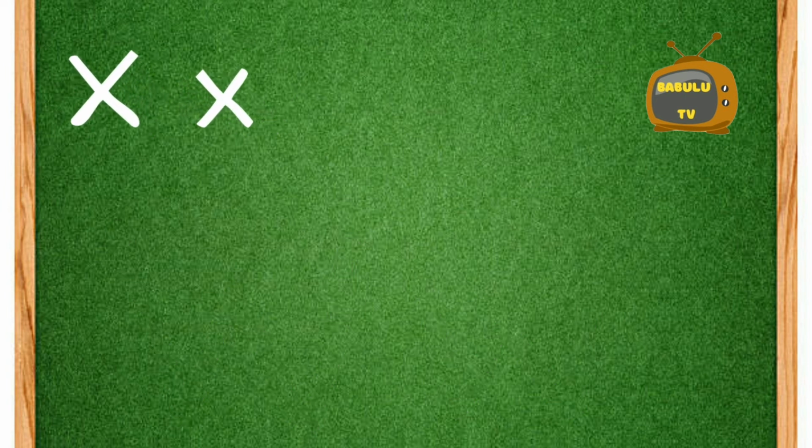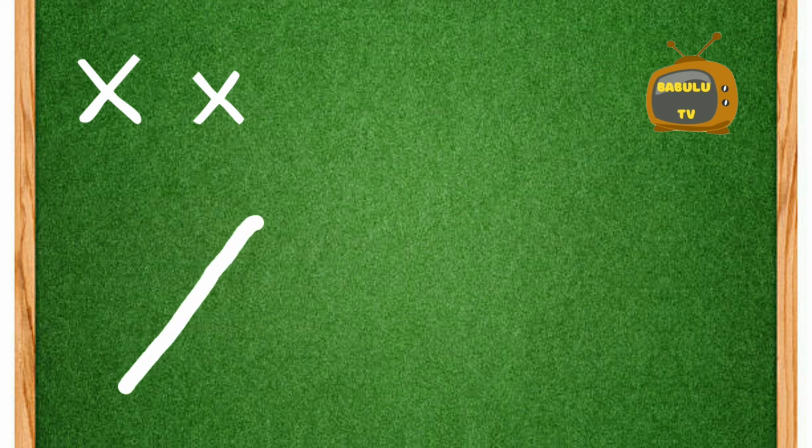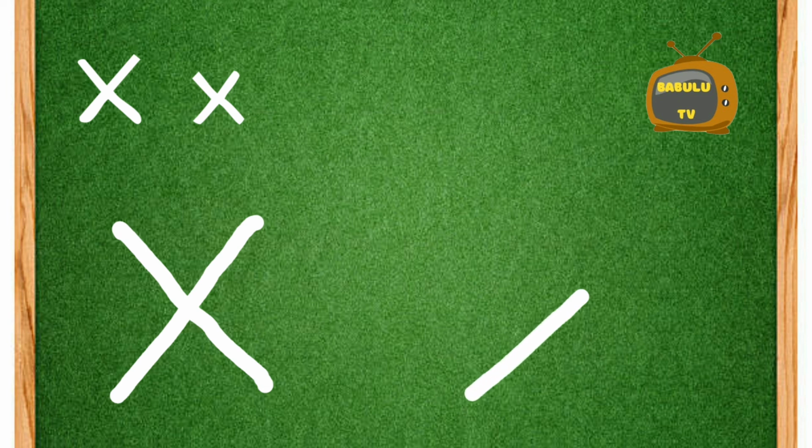Capital and small X. This is capital X. And this is small x.